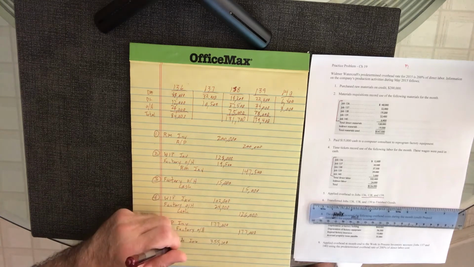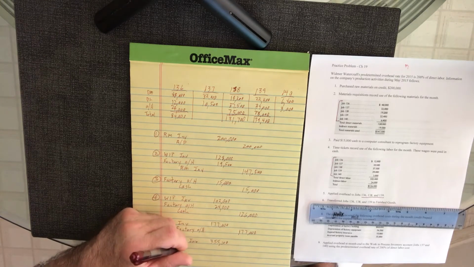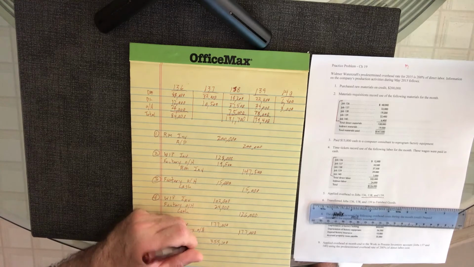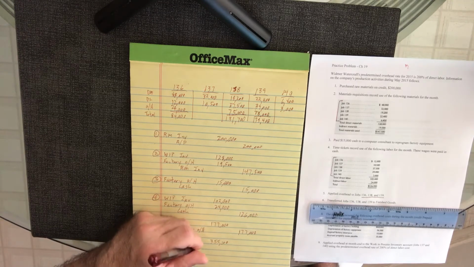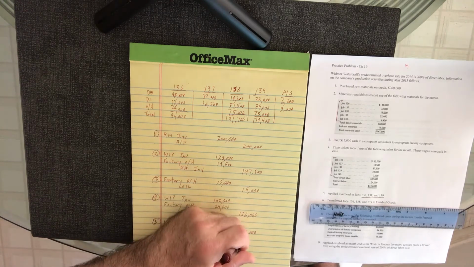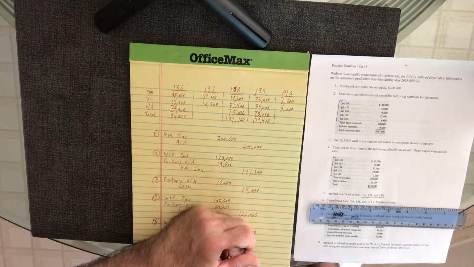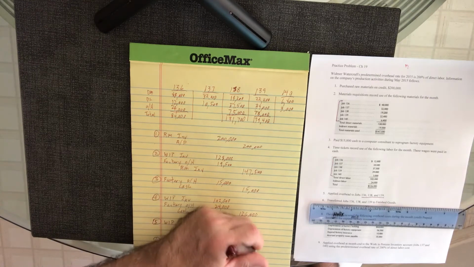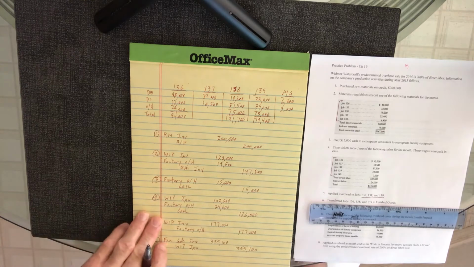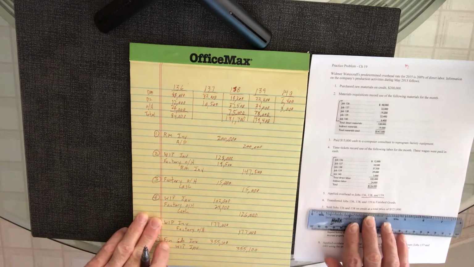And then I'm taking it out of work in process inventory, so credit work in process inventory. So I'm literally pulling it out of one bucket and putting it into the next bucket. $355,100. Okay, everything cool so far.